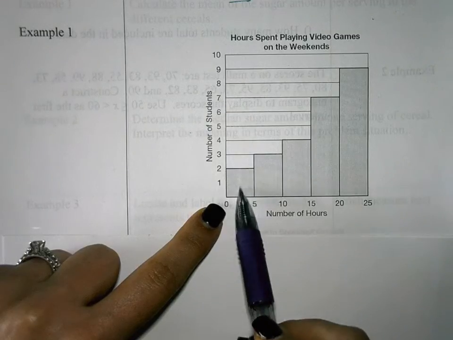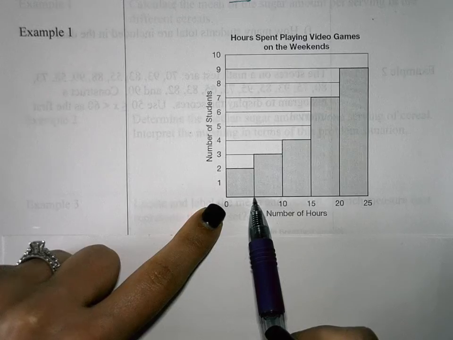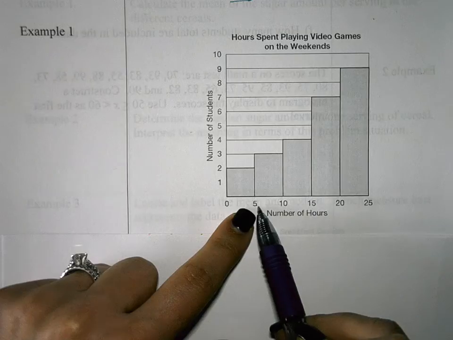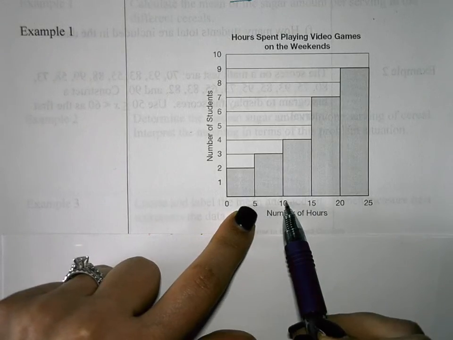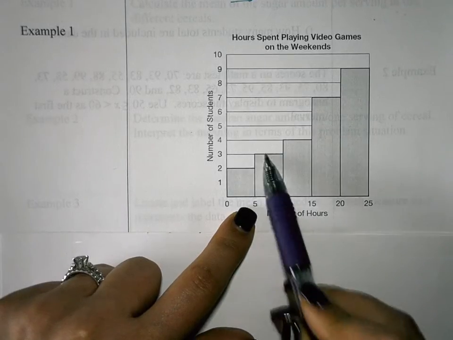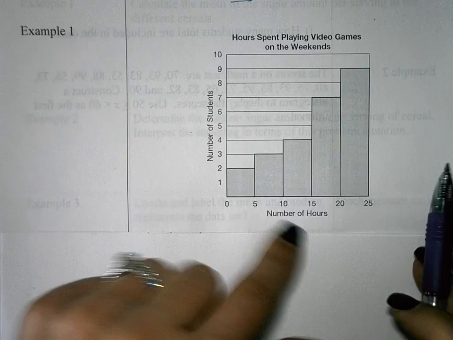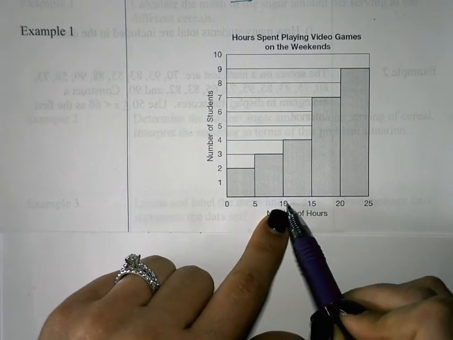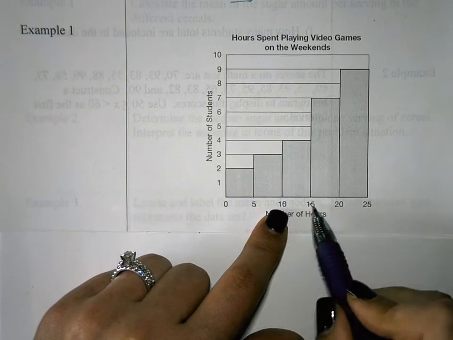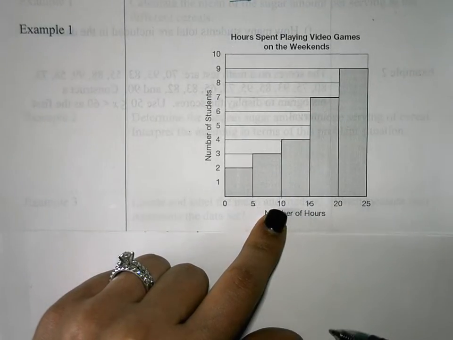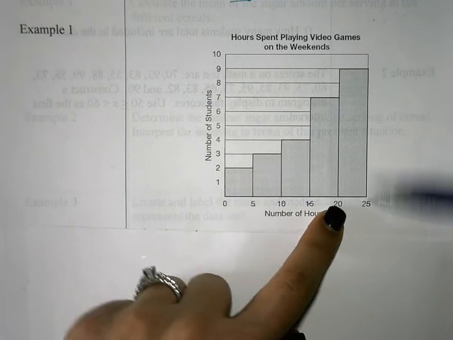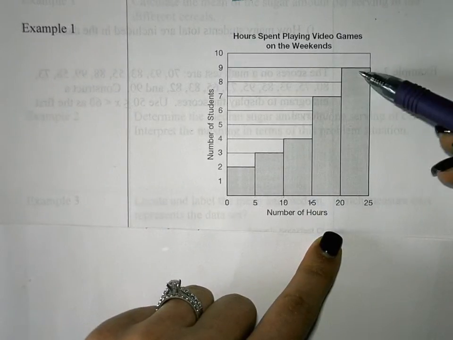So it goes up to 2. So there are 2 students that play between 0 and 5 hours on the weekends of video games. The next bar measures how many students play from 5 to 9.5, and in this case it goes up to 3. So there are 3 students that play between 5 and 10 hours. The next interval is 10 to 15, so it's actually 14.5 because it doesn't actually touch 15. And there are 4 students that play that many. From 15 to 20 hours, it goes up to 7, so there are 7 students. And from 20 to 25, it goes up to 9.